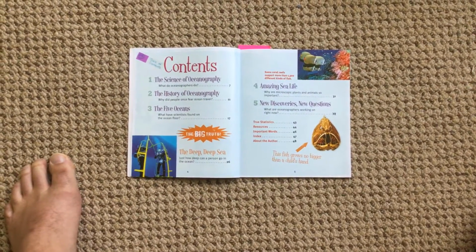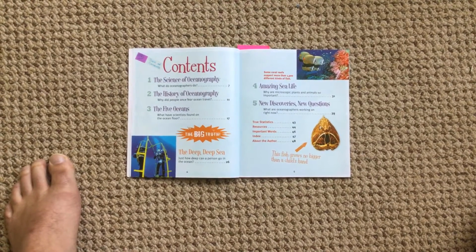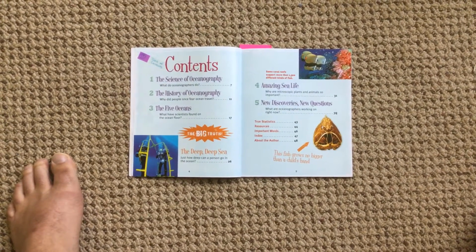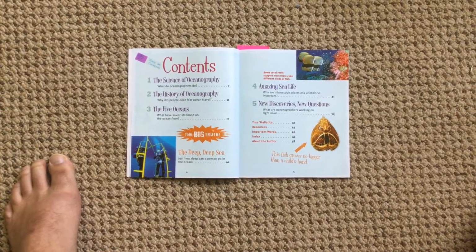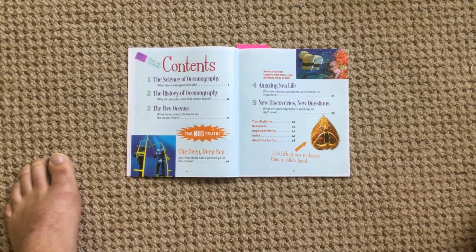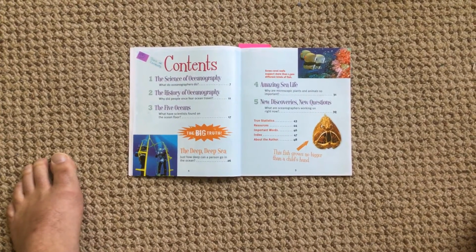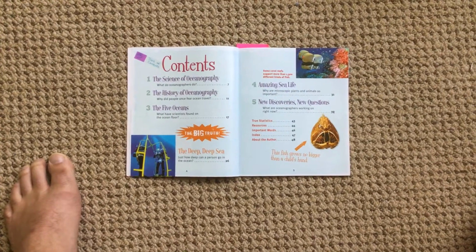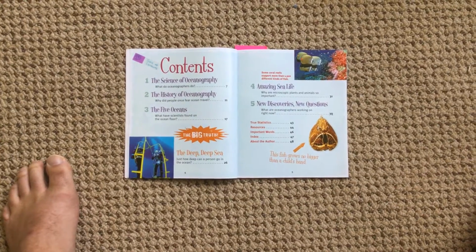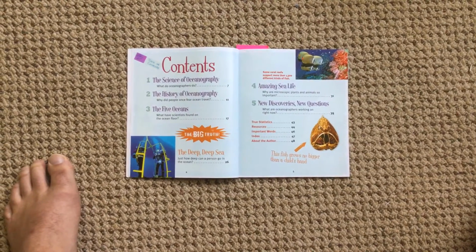So these are put here so that you can go to a specific chapter if you were wanting to learn something about, let's say, just the 5 oceans. You didn't want to learn about the history of oceanography or the science of it. You just wanted to learn about the 5 oceans. You could turn directly to page 17 and you could start your learning from there.